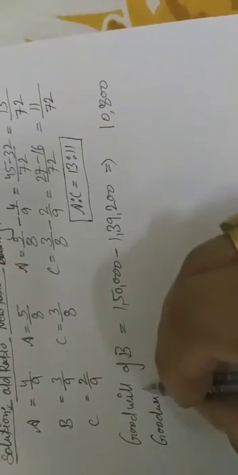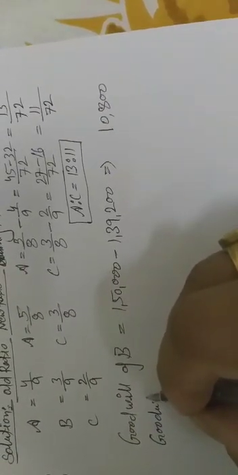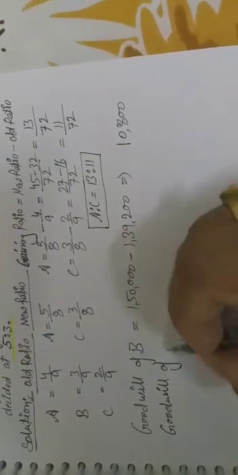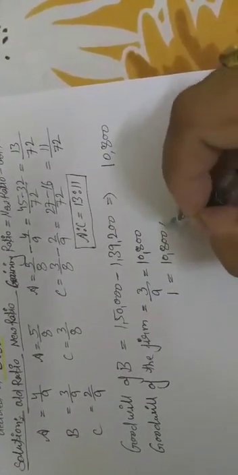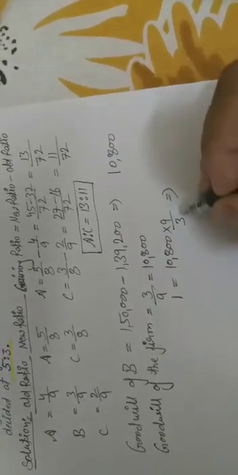This is the goodwill of B. So now, the goodwill of the firm. सबसे पहले फर्म की गुडविल निकाल लेते हैं, उसी के अकॉर्डिंग गेनिंग और सेक्रीफाइस रेशियोज में कैलकुलेशन होगी. सो अगर 10,800 बी का शेयर है और वो बी का शेयर 3 upon 9 के लिए है, तो अगर 3 upon 9 शेयर के लिए 10,800 गुडविल है, तो पूरे के लिए कितनी होगी: 10,800 multiply 9 upon 3.